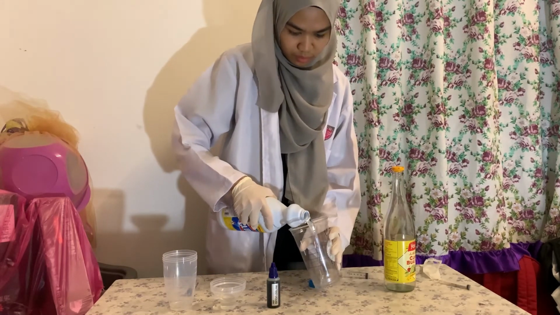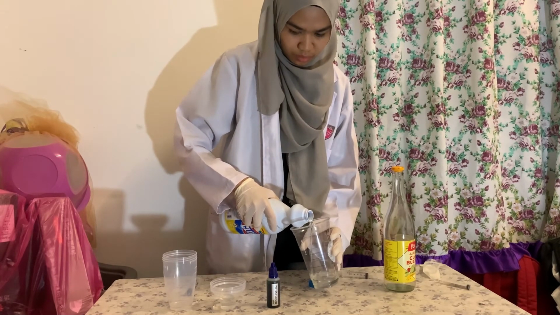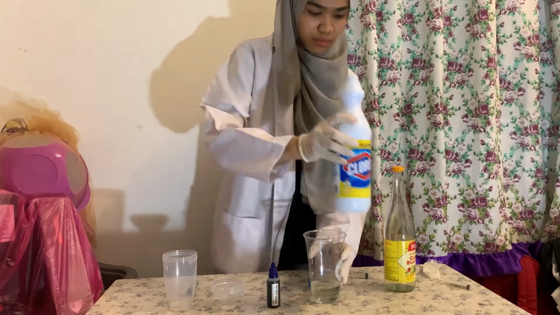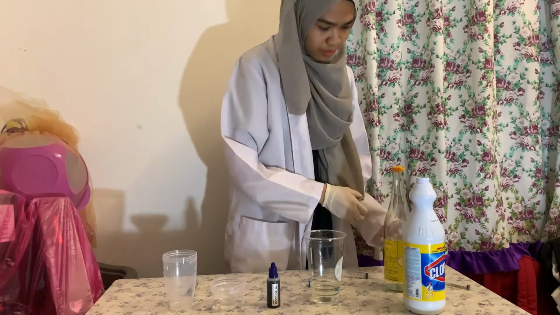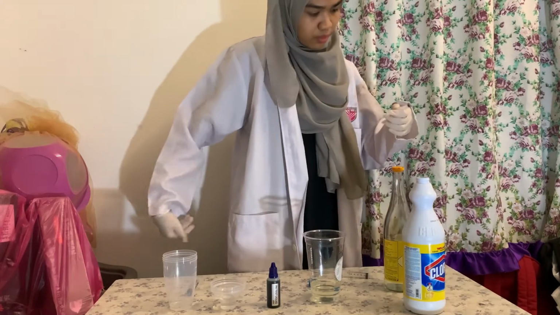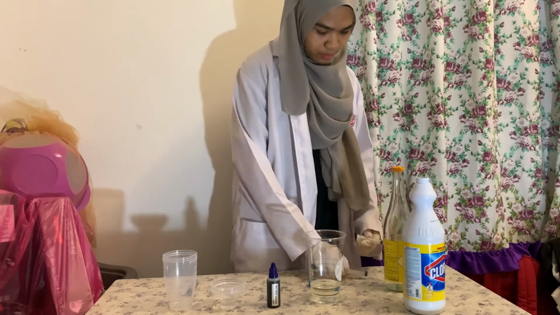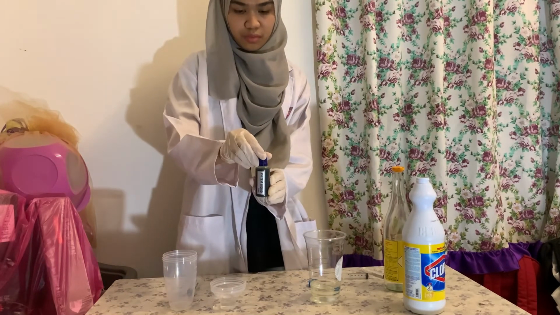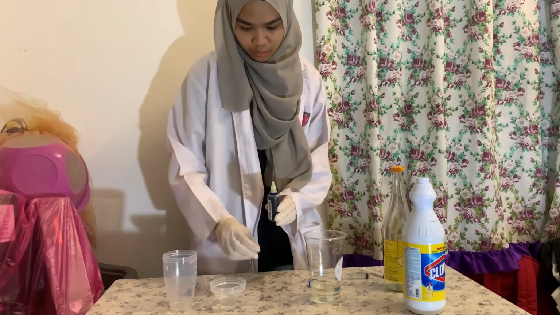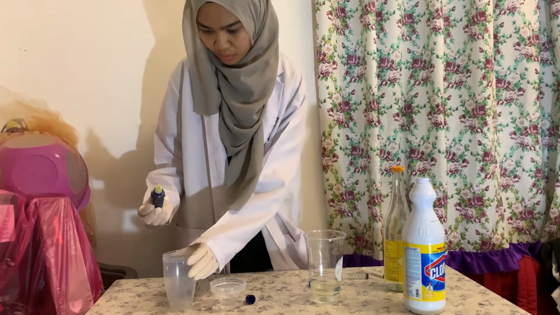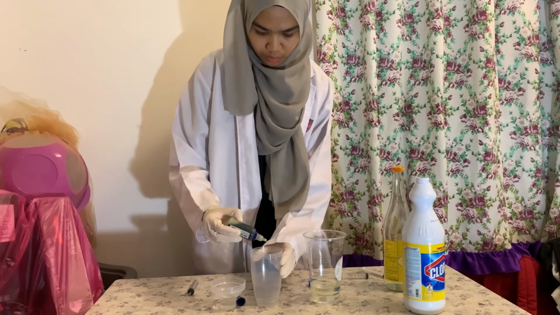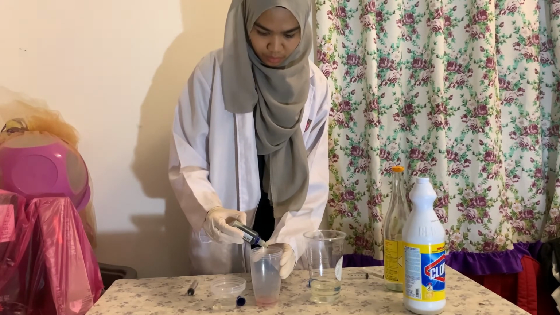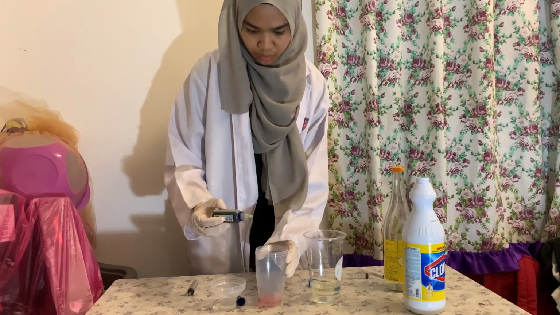Pour the bleach in another cup. Put some drops of the pH test liquid to indicate the pH value of the vinegar.